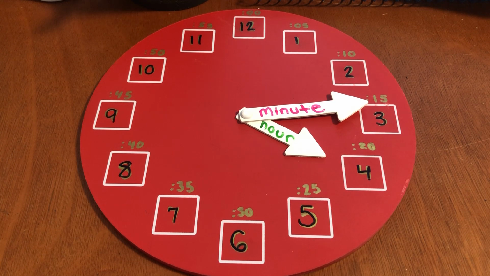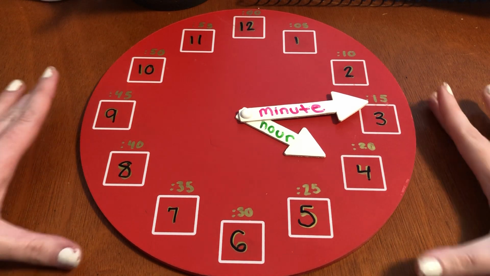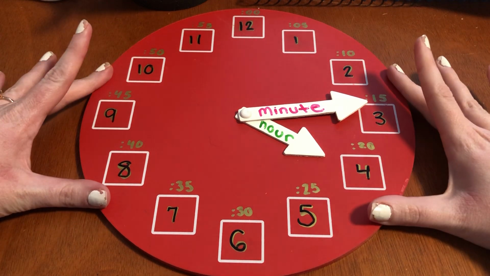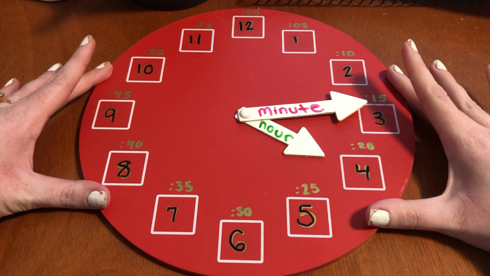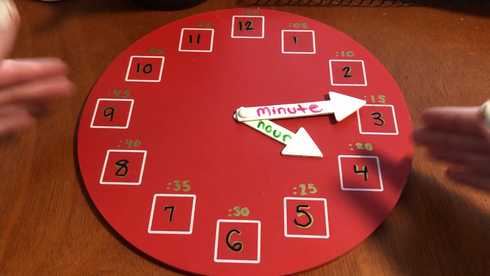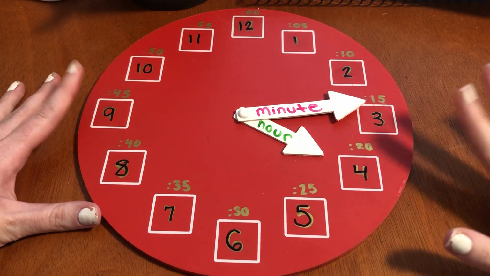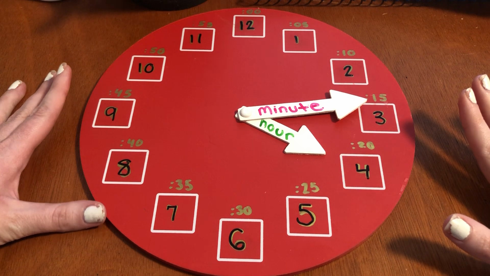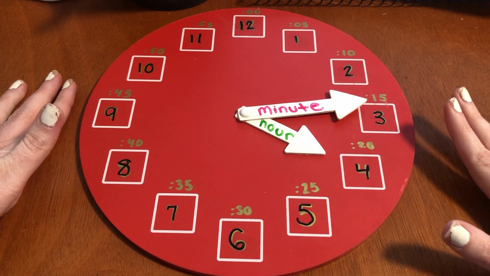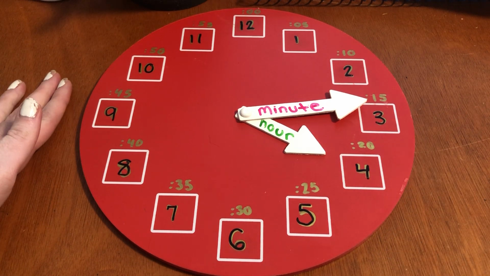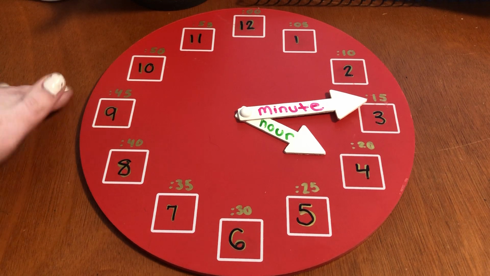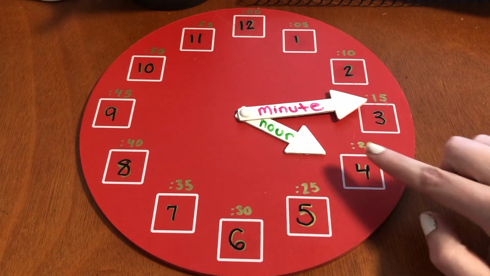We are still learning about analog clocks and how to tell time on them. Analog clocks is just a fancy vocab word for clocks that are a circle and that tell us the time not by just showing the numbers on a screen, but by using the minute and the hour hand. So I grabbed this clock from the classroom. I wanted to show it to you as a quick little review before we jump into today's math lesson. So let's go ahead and get into it.